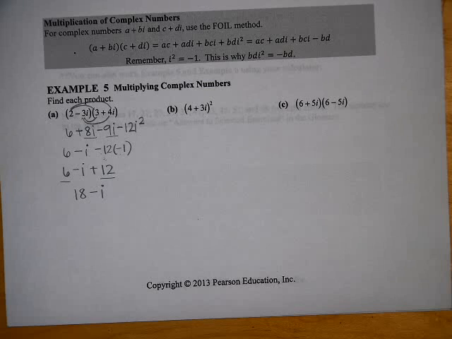If you will look at part B, you will do this the same way, but notice that you have 4 plus 3i squared. Now, you will not simply square 4 and square 3i and then be done. Keep in mind that when we square a number, you are multiplying it times itself. So if that was 2 squared, then we would be saying 2 times 2. So it's the same way with 4 plus 3i squared.